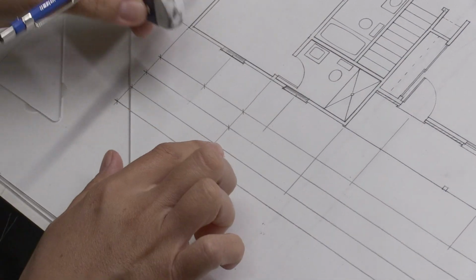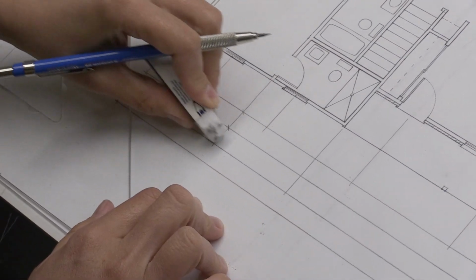And this one goes all the way to the second dimension line.